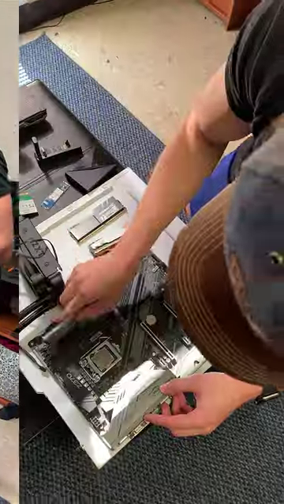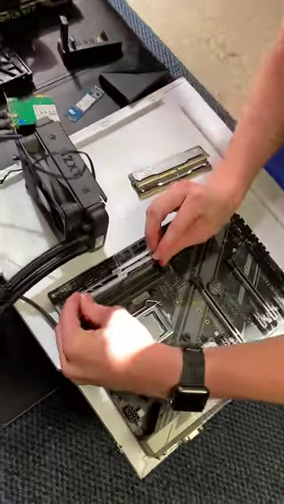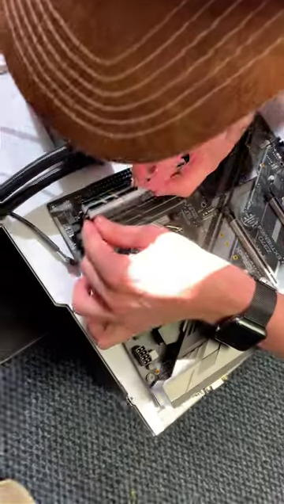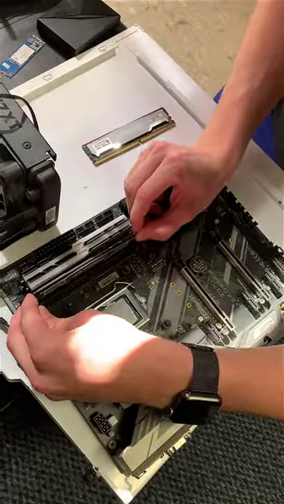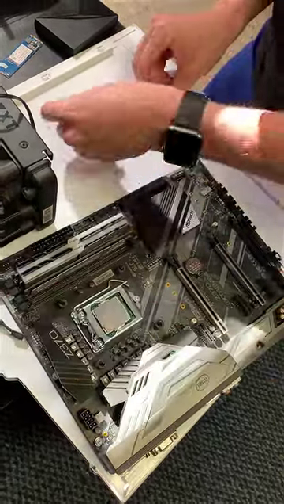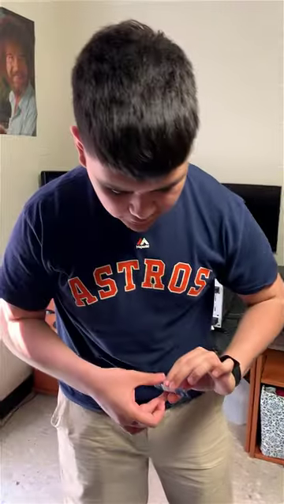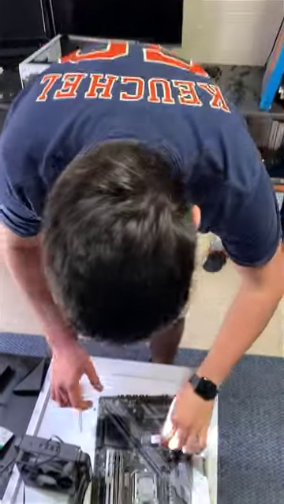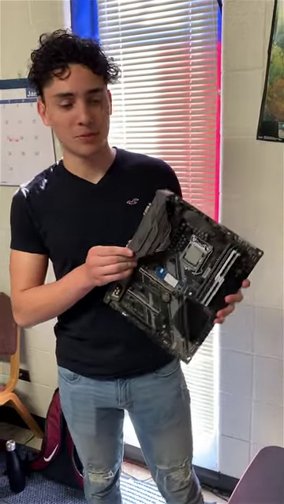I'm going to do so now. All right, next we're going to put the M.2 drive into the motherboard. Next step is to put the motherboard into the computer tower.